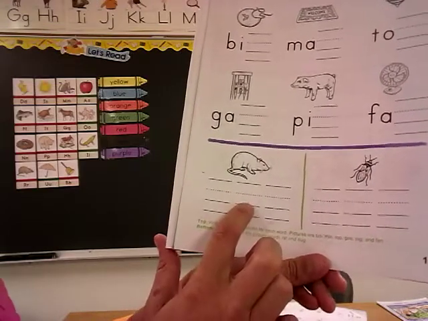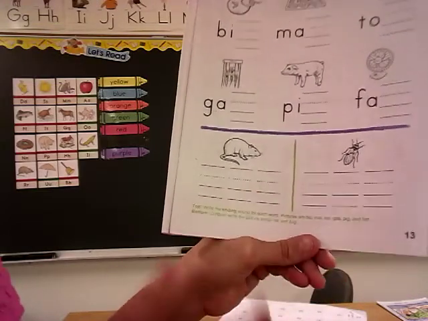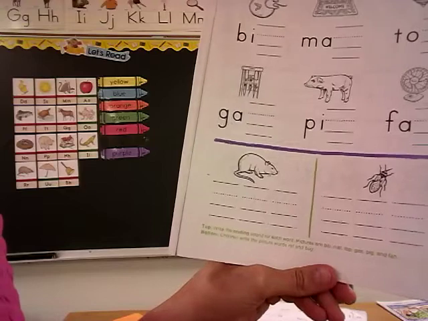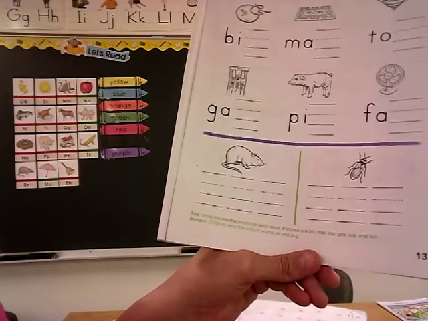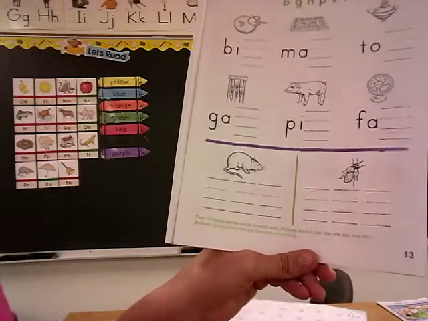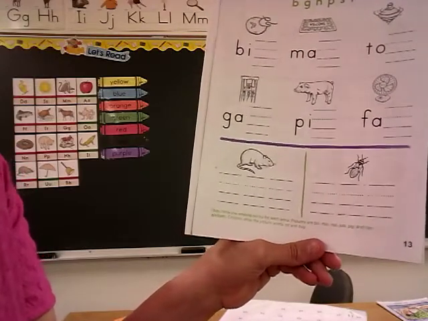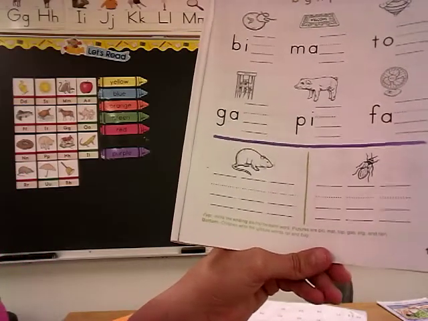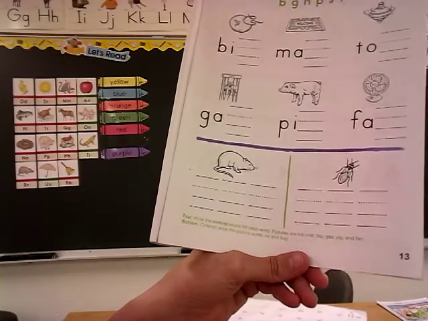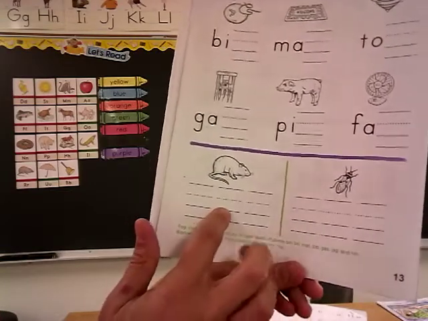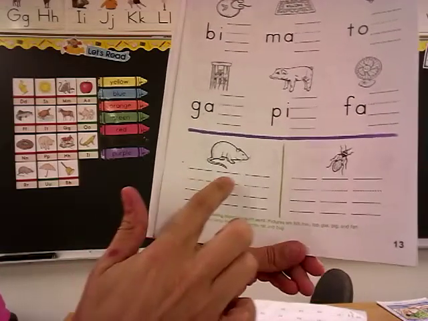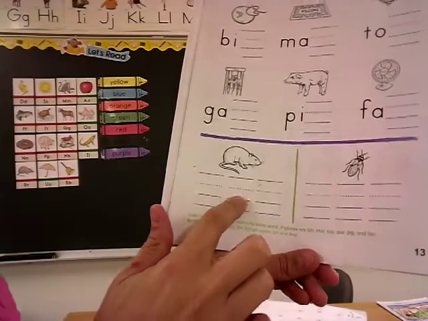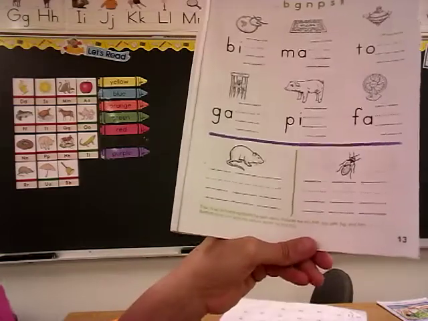Now we need the middle sound. Let's listen again. R, rat. Which one of the vowels says ah? Did you say the A? If you said the A, you got it right. So we got R-A. Now we need the ending sound.